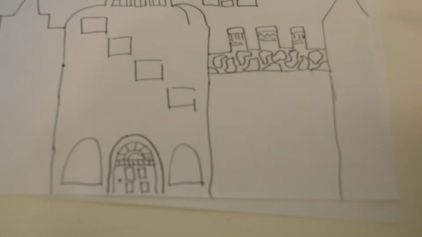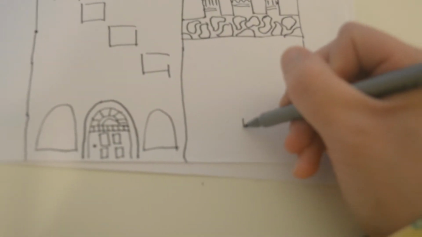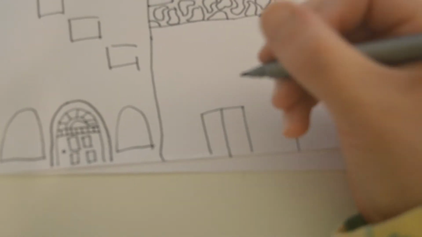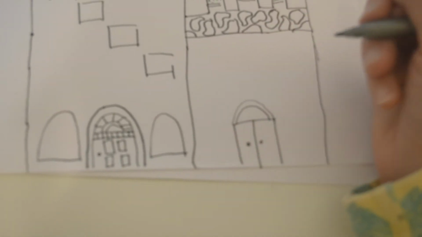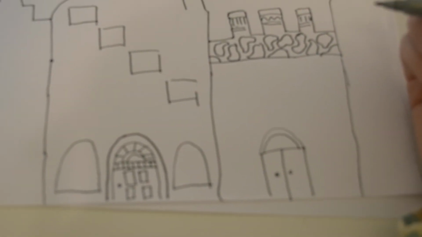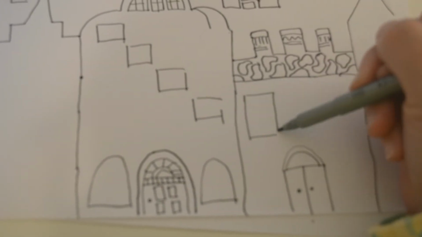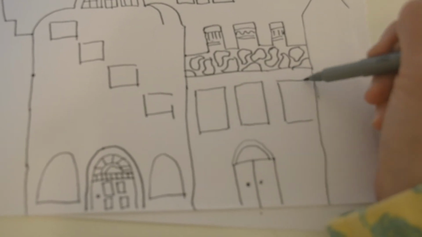Again, some more details on the chimney, just some horizontal lines. Now I'm starting on the doors at the bottom. I'm going to start with two tall rectangles, handles, a semicircle. Thinking about what my next design is going to be. Nice big rectangles for some windows.